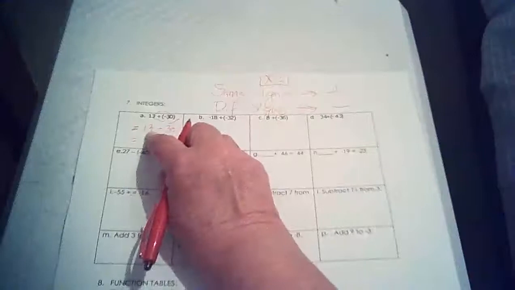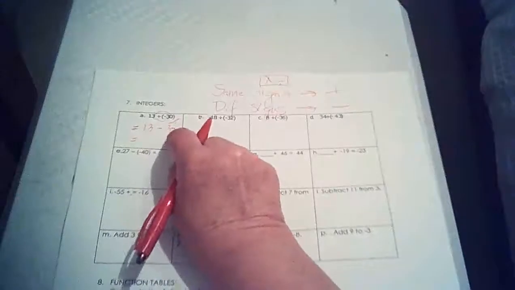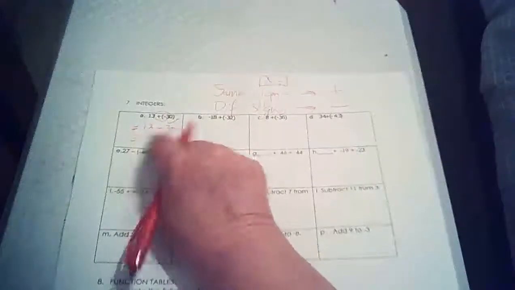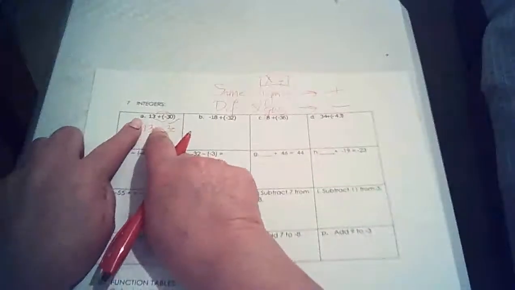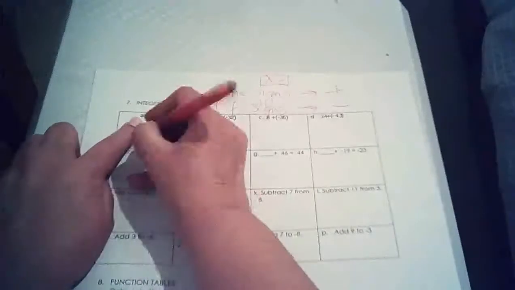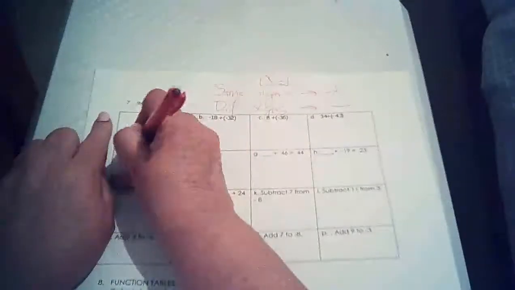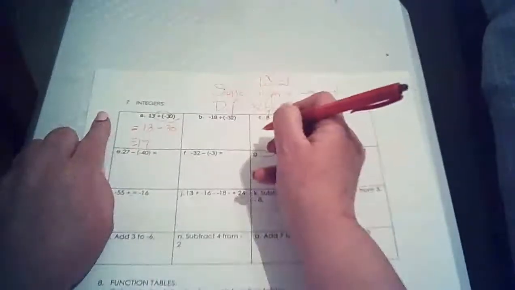When I look at the difference between the two, I literally say 30 minus the 13, because there's a positive and a negative, but I'm not dividing or multiplying. So I cover the signs and I go 13 and 30. So 30 minus the 13 will give me 17. And which number is bigger? The 30, and that's negative. So negative 17.